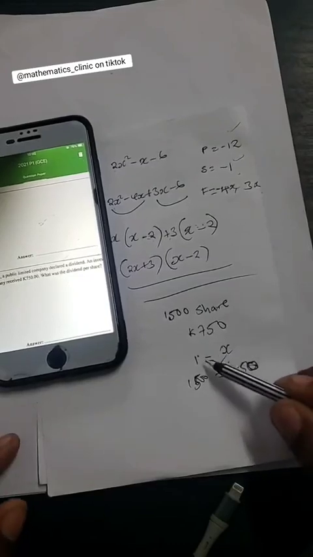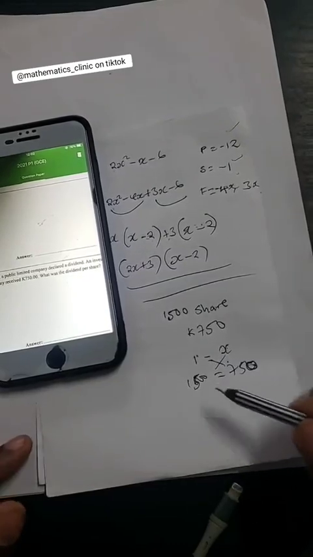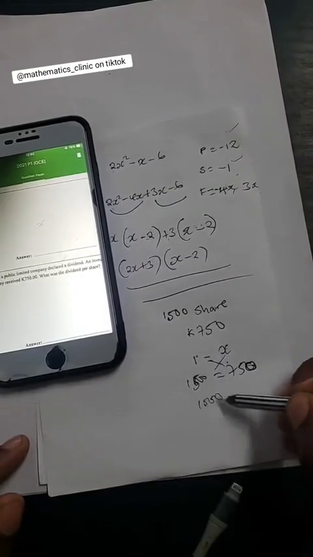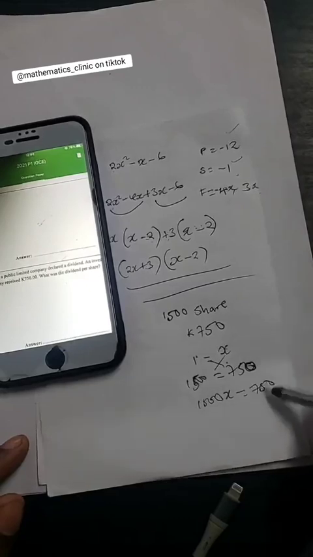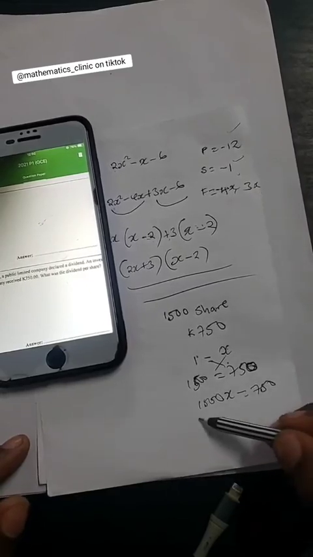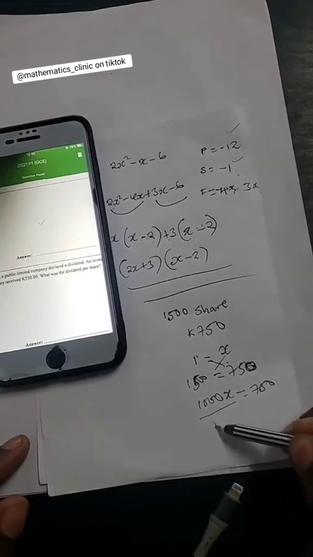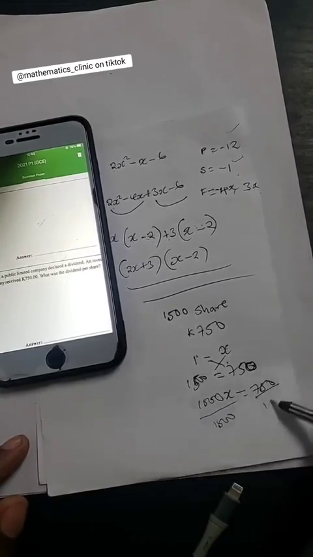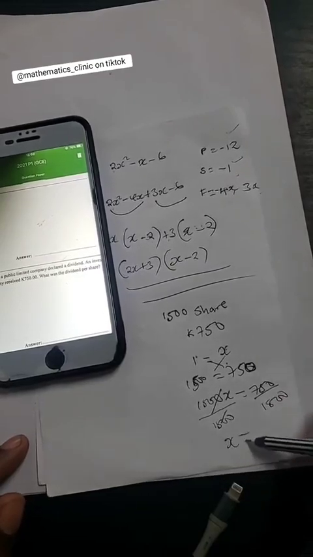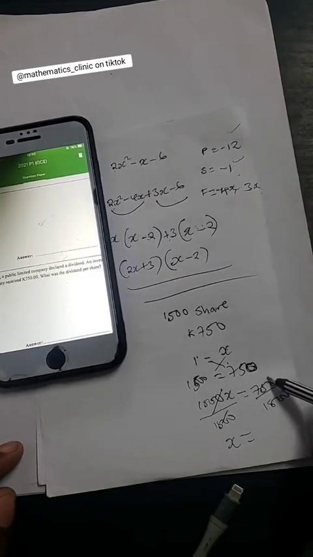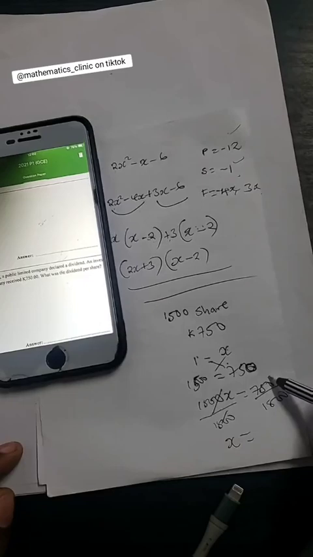So X times 1,500 is 1,500 X, equals 1 times 750, which is 750. Then we divide both sides by 1,500. So X is equal to 750 over 1,500. 750 into 750 is 1, and 750 into 1,500 is 2.